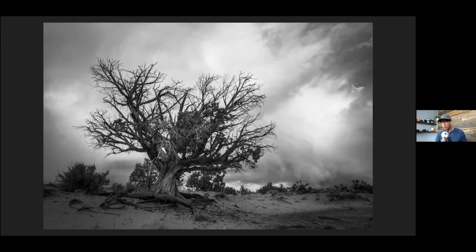So this is an old, gnarly, scraggly tree against some crazy storm clouds that were going on in the background, and I switched this over into black and white and pulled out tons of contrast and tons of detail within that tree and what makes it so interesting and scraggly.